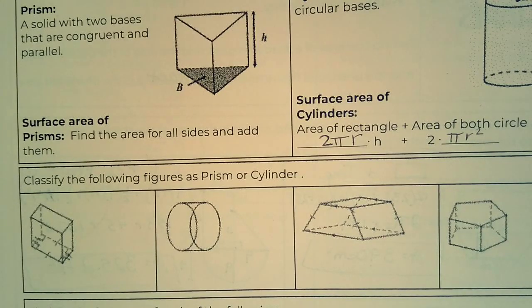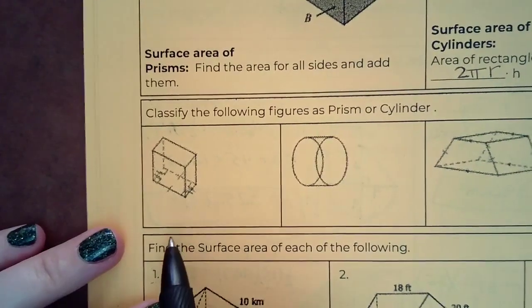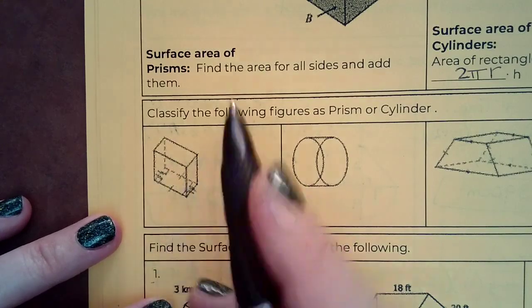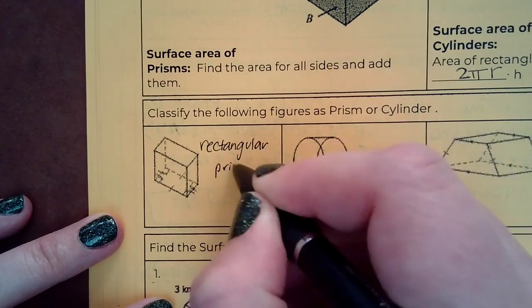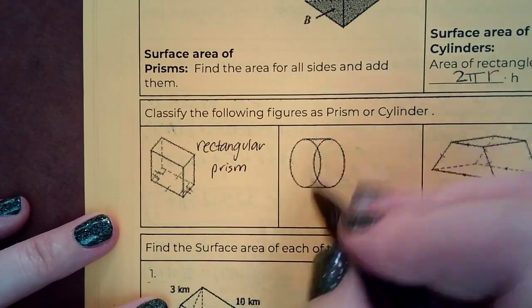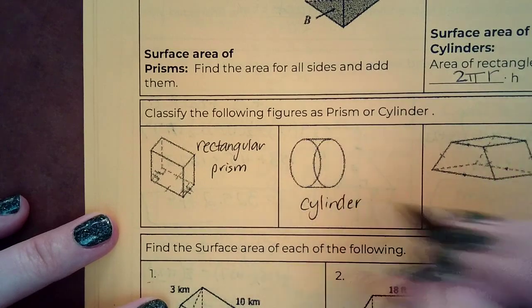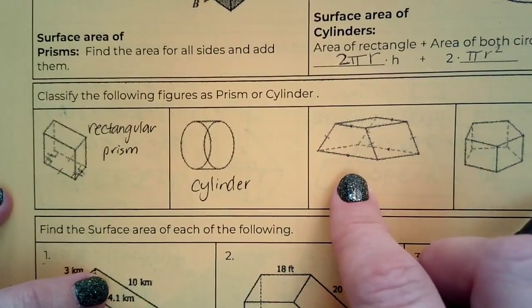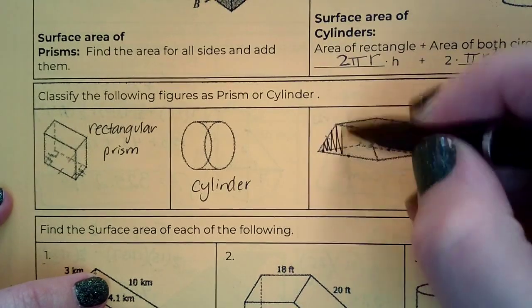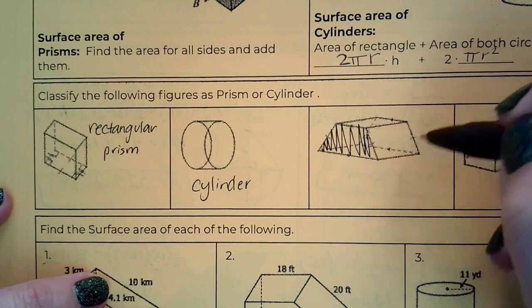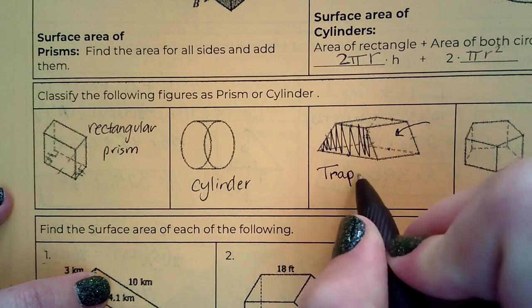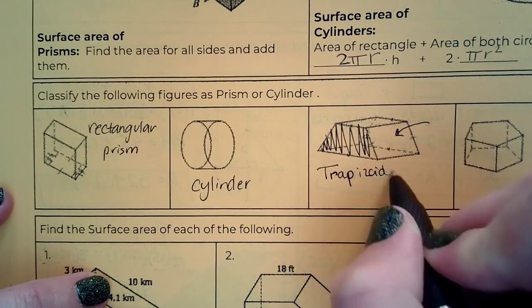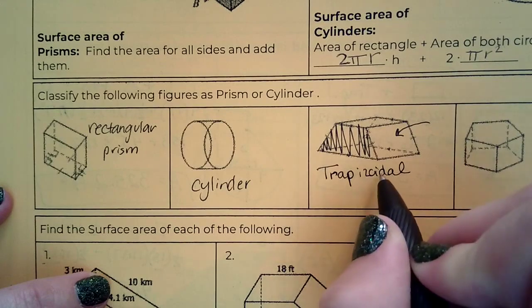So let's go ahead and classify these next items as a prism or a cylinder. Okay, this first one is a prism. What kind of prism? It's made up of rectangles. So rectangular prism. Next one, cylinder. Next one is a prism, in which two sides are parallel. This side here is a trapezoid and it's parallel to this side here. So this is a trapezoidal prism.